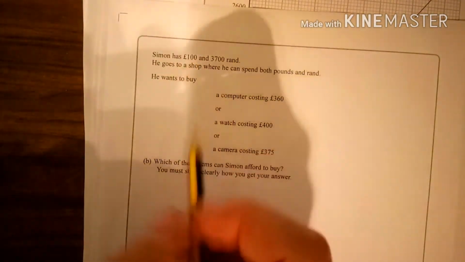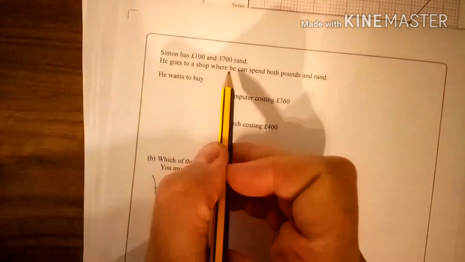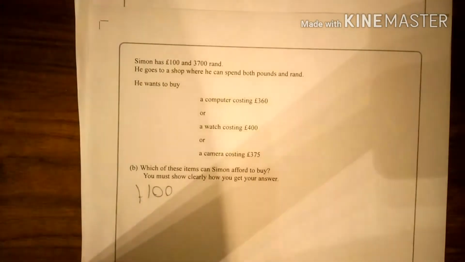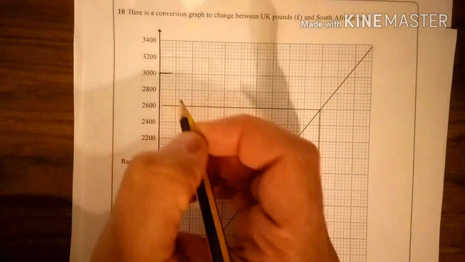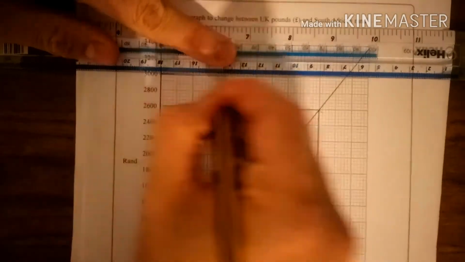So now we want to work out how much money he totally has. He's got £100, but then we have to work out what 3,700 rand is. Now we might do this in two separate ways. This doesn't actually go up to 3,700, so I'm first going to convert 3,000 by starting here, going along, and then going down.